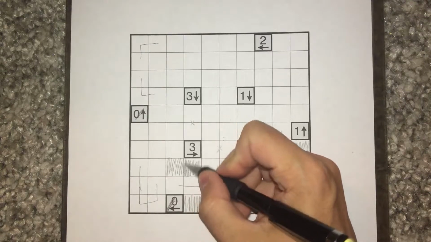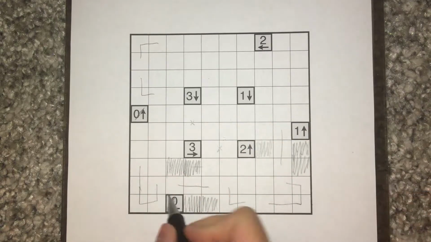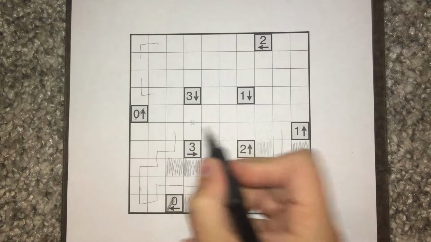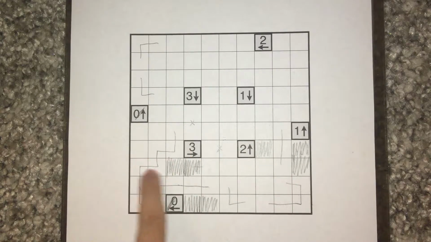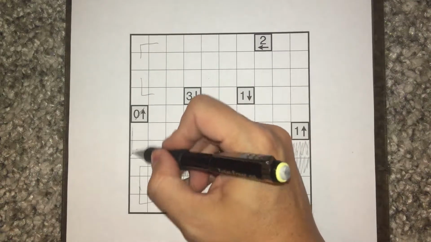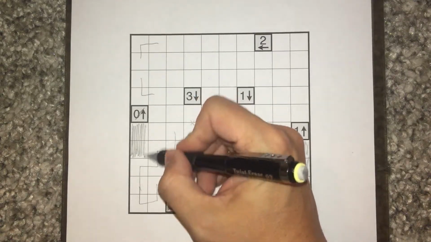In this puzzle, this has to come to the left. We get this because we have to wrap around the shaded cells with loop cells. We isolate a cell here, so that's going to need to be shaded as well as the one adjacent to it.